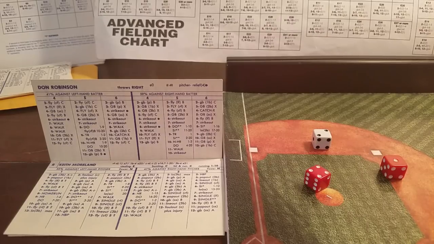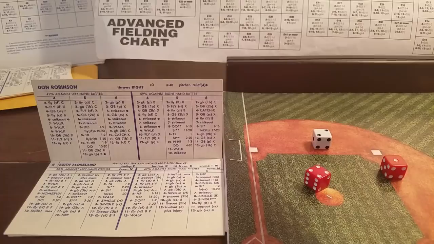2-5 for Moreland against a righty. It's a ground ball to shortstop. Hey, that's a double play. 6-4-3. And that's going to end the 8th. So we go to the 9th.